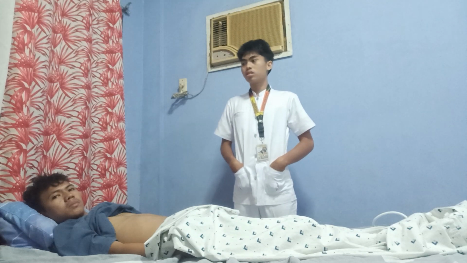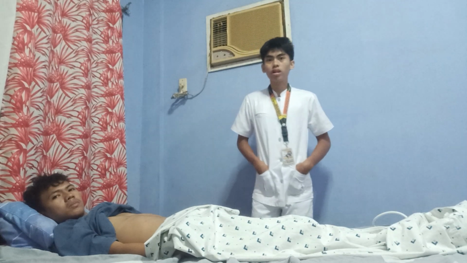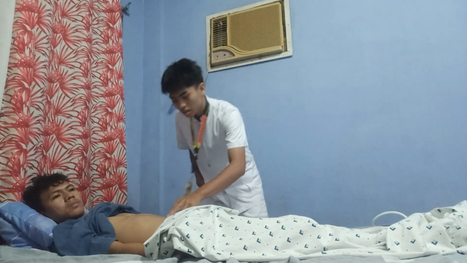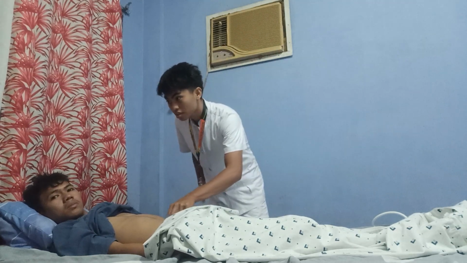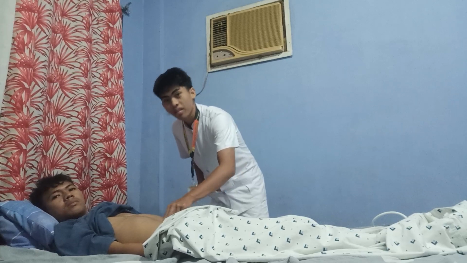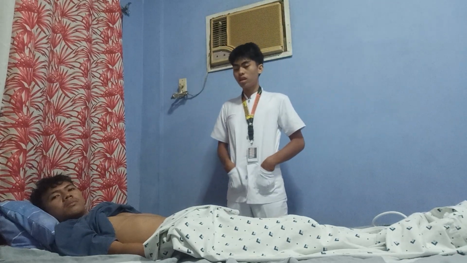Next is to palpate the umbilicus and surrounding areas for swelling, bulges, or masses. As I palpate, the umbilicus and surrounding area are free of swelling, bulges, or masses. There is no discoloration of the umbilicus.